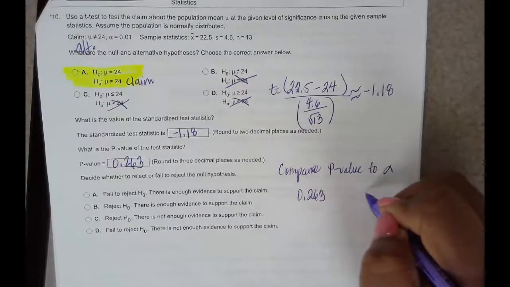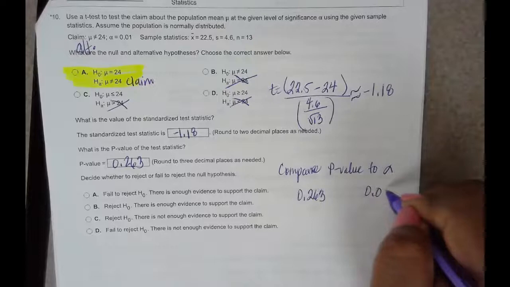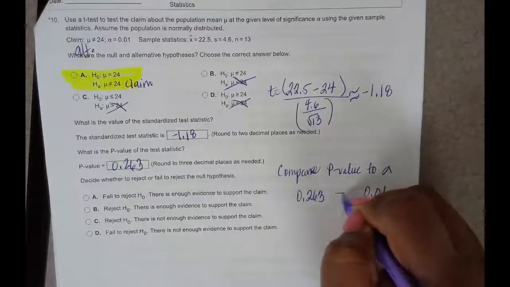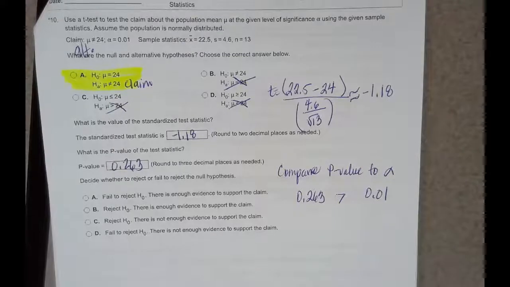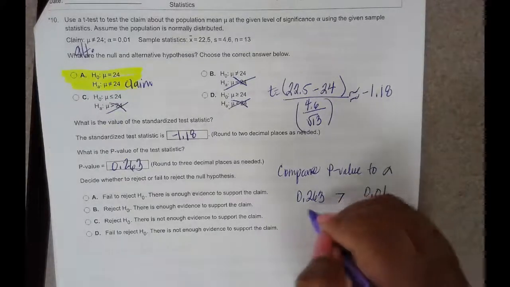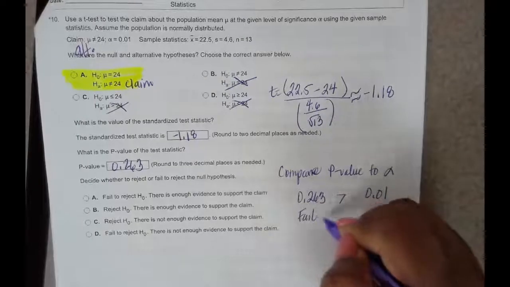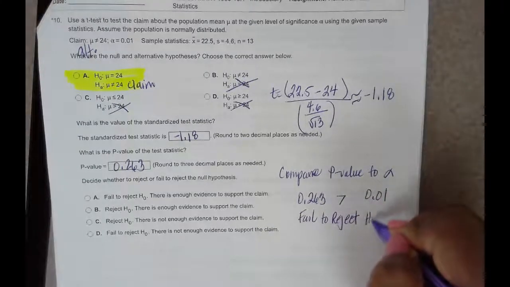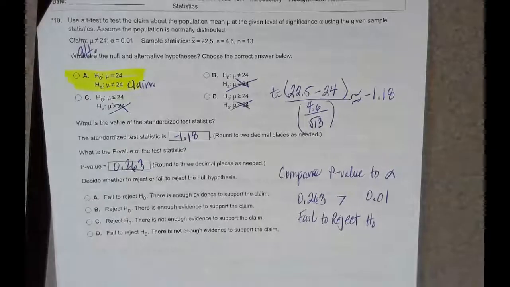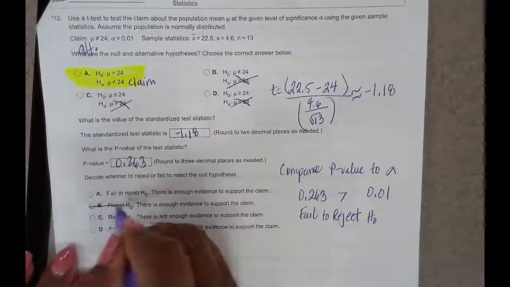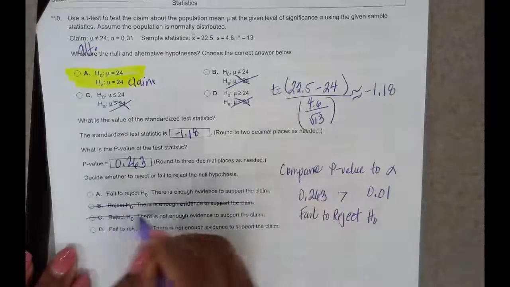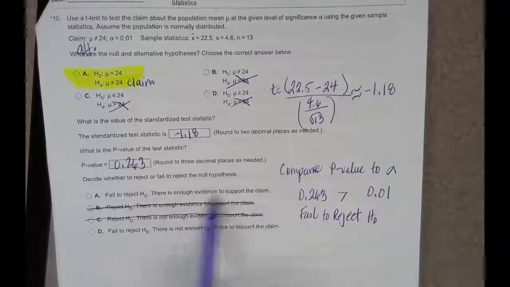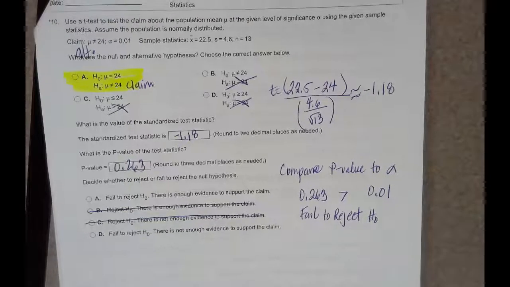0.263 and 0.01. Well, 0.263 is greater than 0.01. So we are going to fail to reject the null. Okay? So that automatically knocks out that choice and that choice. Well, why are we failing to reject? Because that's what this is about.